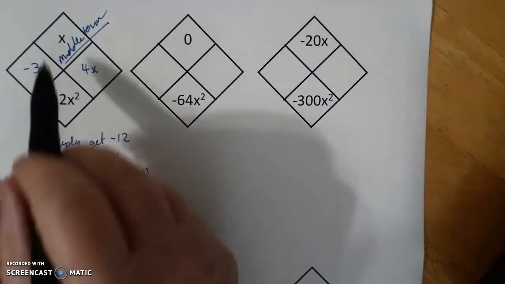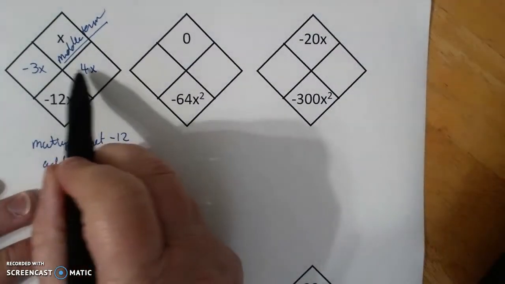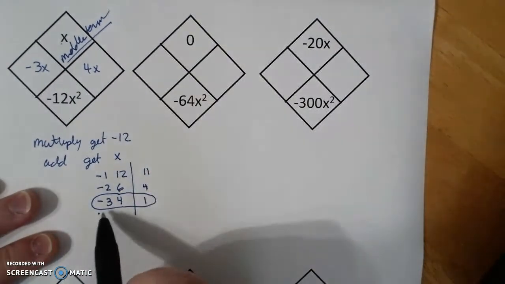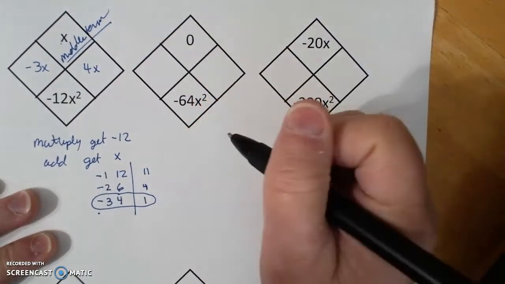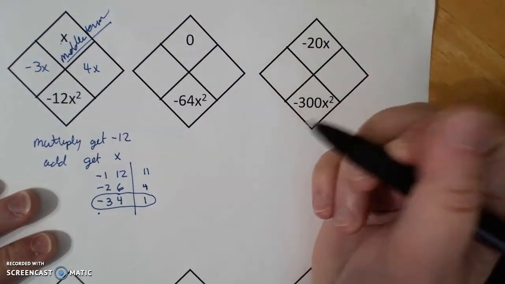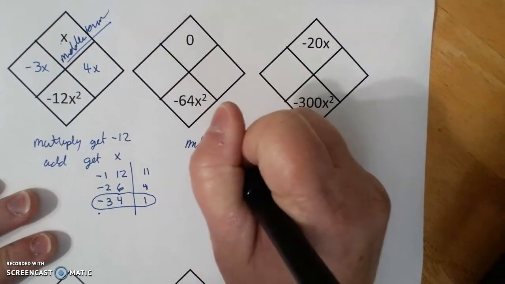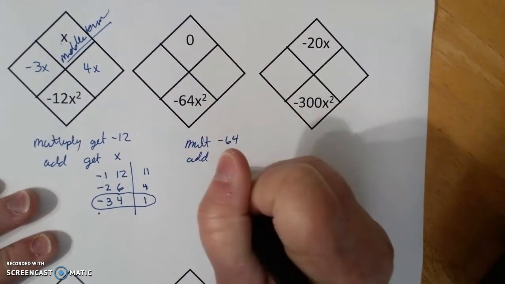Because notice, if this was a larger number, they would be farther apart. If it's a smaller number, they're closer together. Well, this is no number, so they're the same.